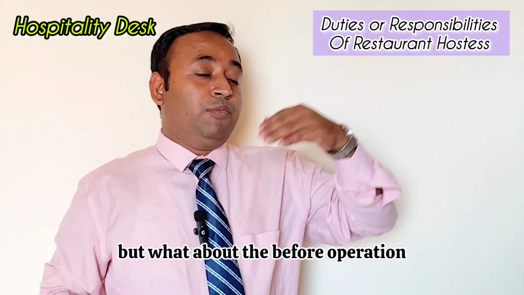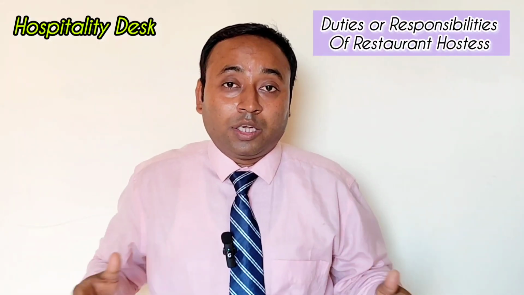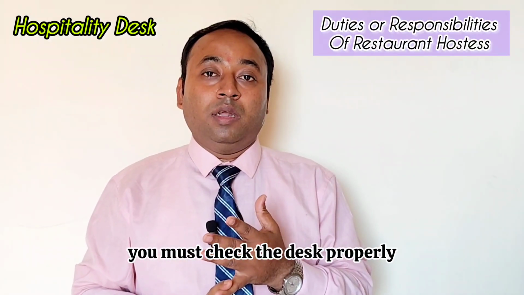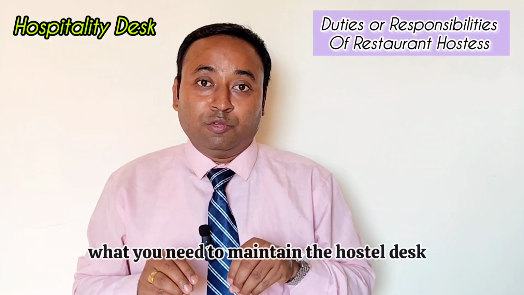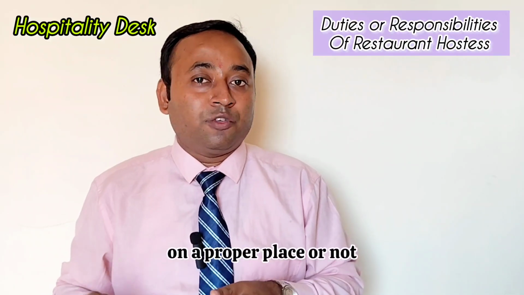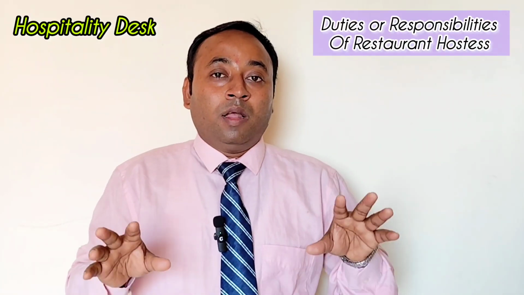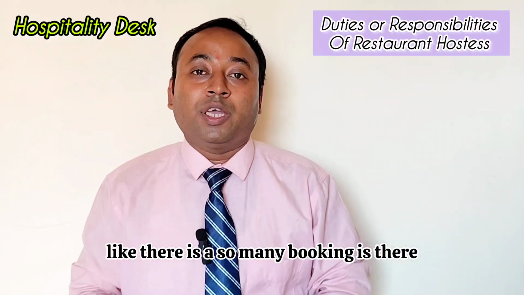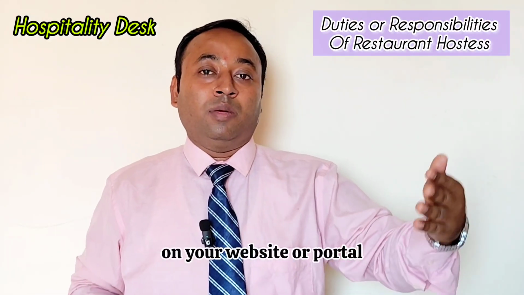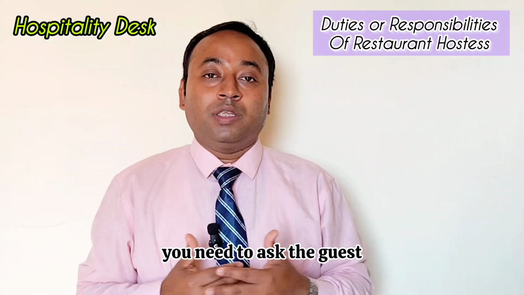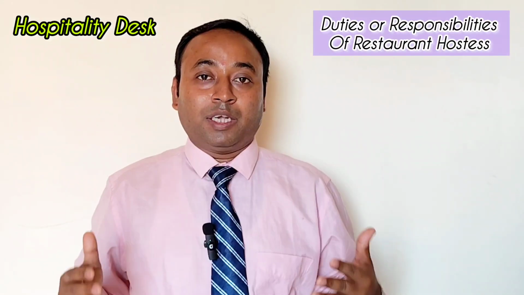But what about before operation and after operation? I'll tell you. Before operation, you must check the desk properly, and check whether all the necessary equipment you need to maintain the hostess desk is kept in its proper place or not. And the reservation confirmation: there may be many bookings on your website or portal, and you need to reconfirm the booking. You need to ask the guest what the expected arrival time is for that particular guest.